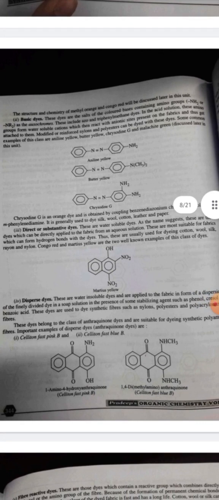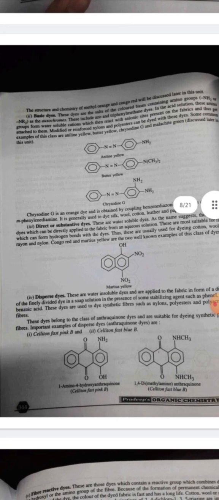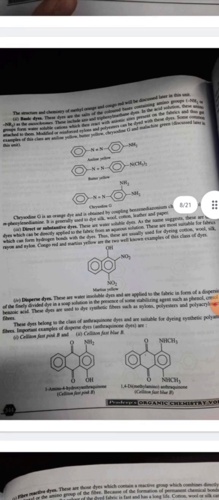In acidic solution, these amino groups form water soluble cations which react with anion sites present on the fabric and thus get attracted to them. Modified acrylic fibers, nylon and polyester can be dyed by these dyes. Some common examples of these classes are aniline yellow, butter yellow and malachite green, discussed in a chapter later.